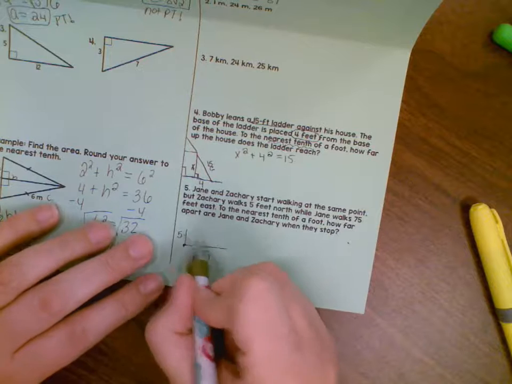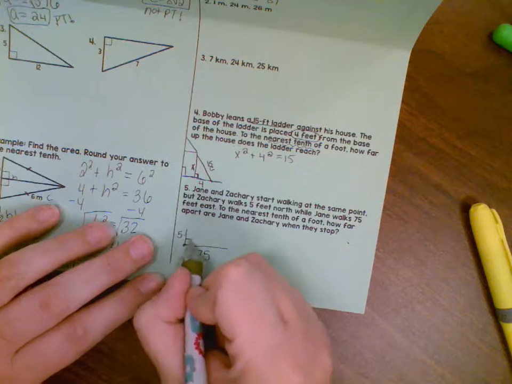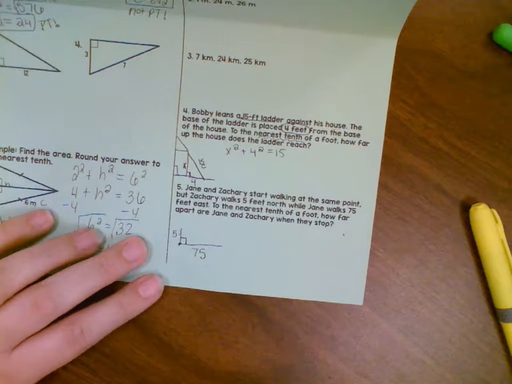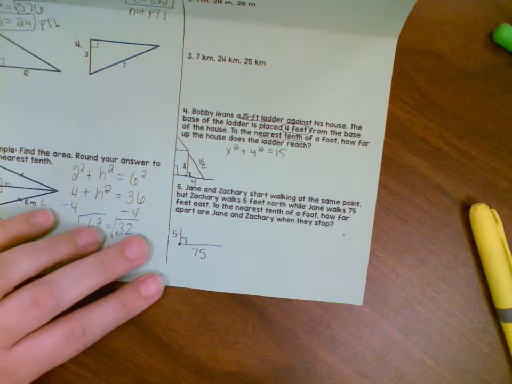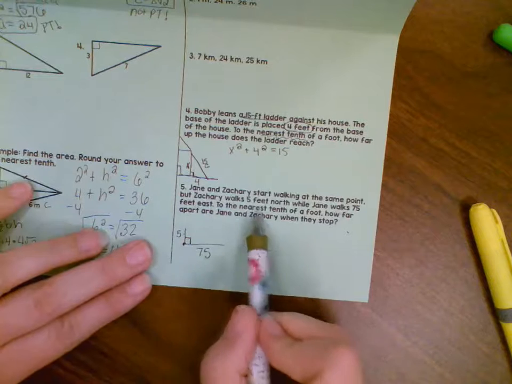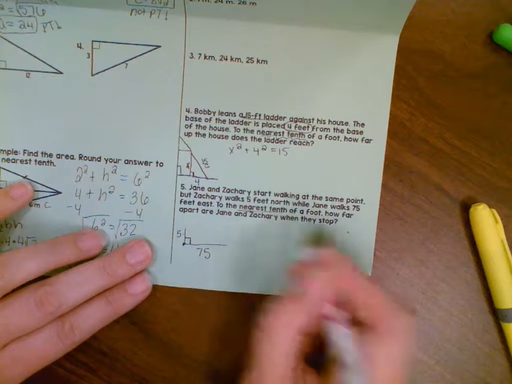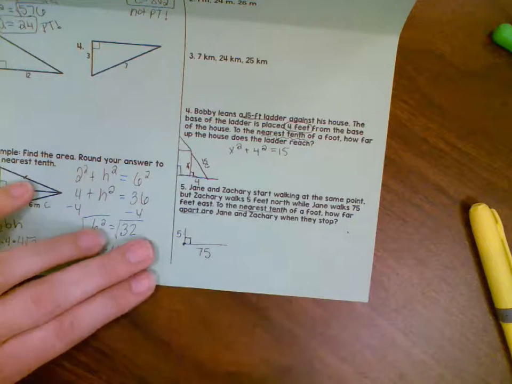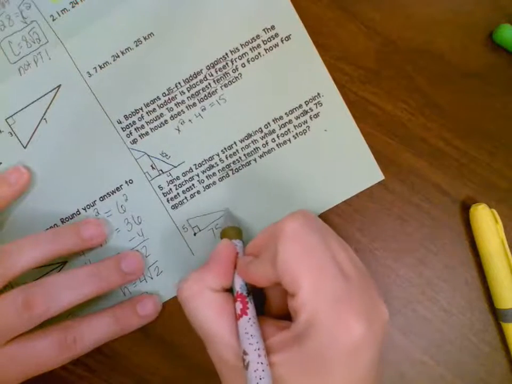So if one's going north and the other one's going east, that means that they're going in perpendicular directions. So it'd be a right angle between them. So they want us to know to the nearest tenth of a foot how far apart they are when they stop. So that would be equivalent to that side.